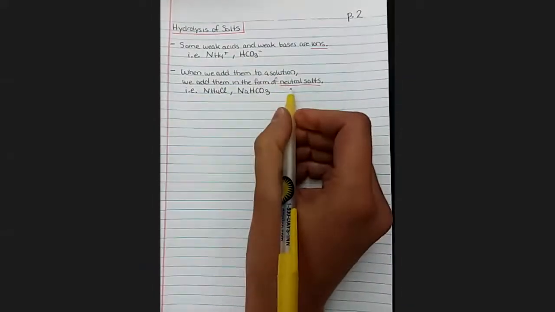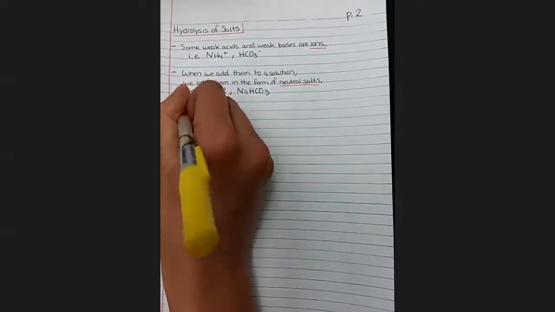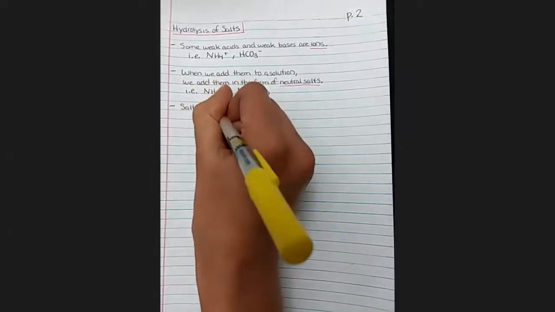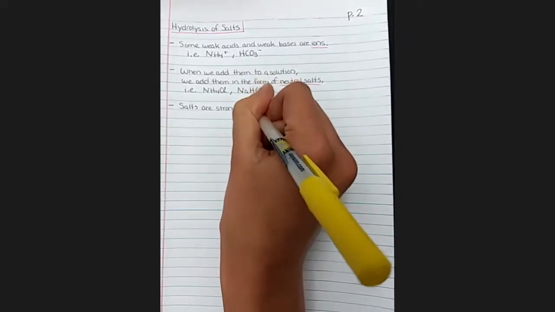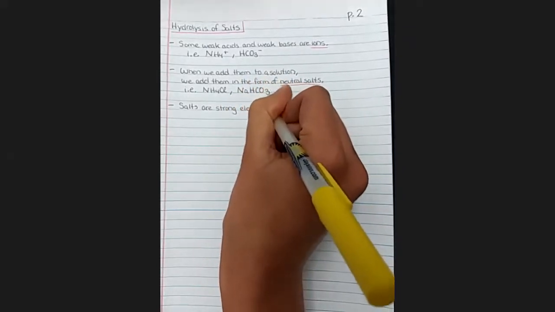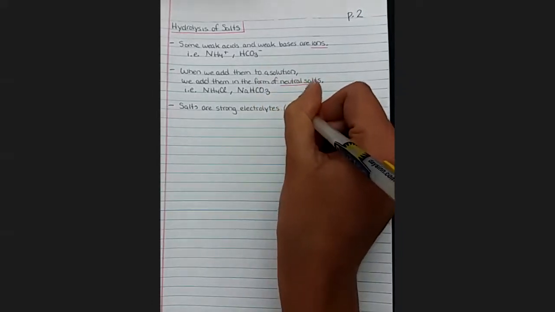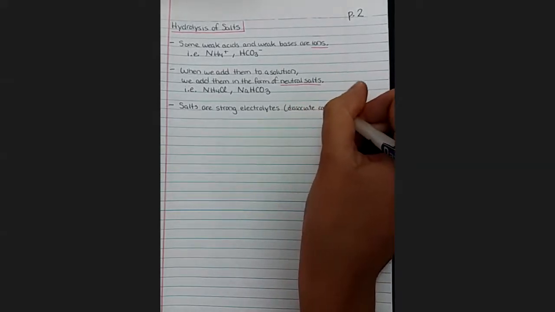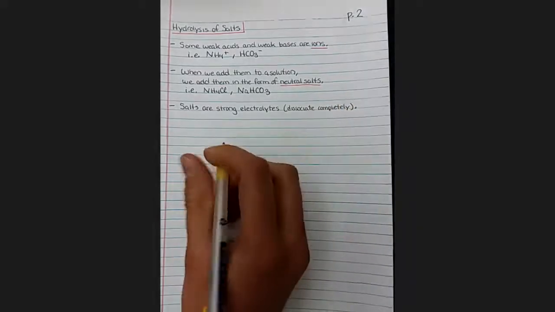So what we need is, we have these salts and we want to get those ions back. And we can do that because salts are strong electrolytes, and strong electrolytes dissociate completely in solution. So if we put a salt into the solution, it's going to fully separate into its individual parts.